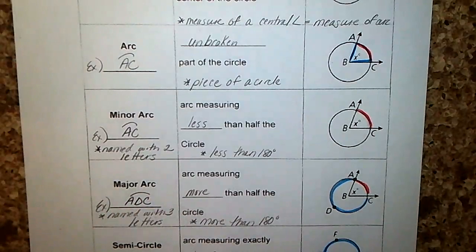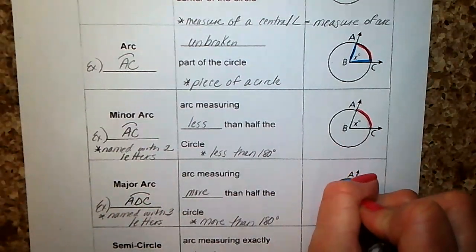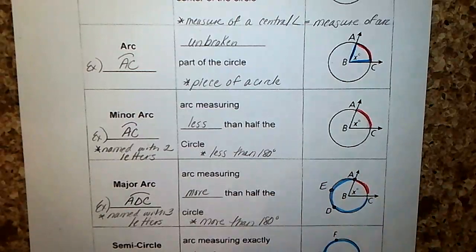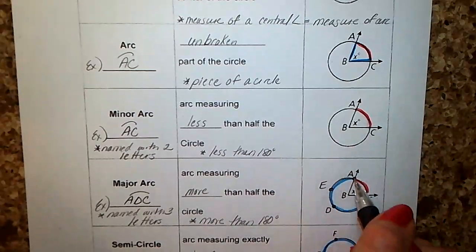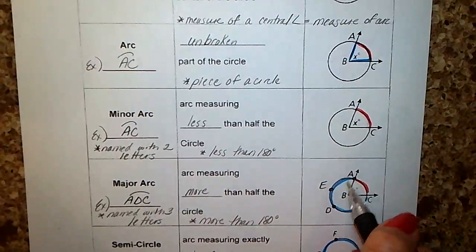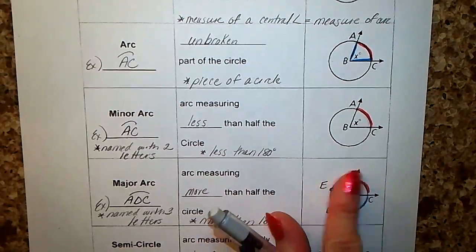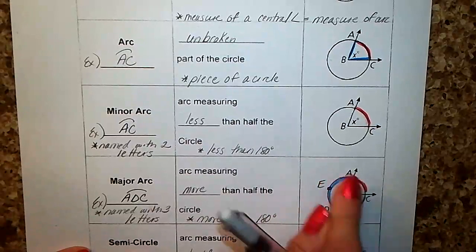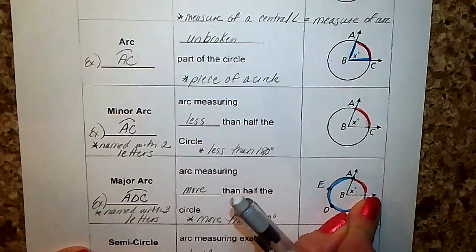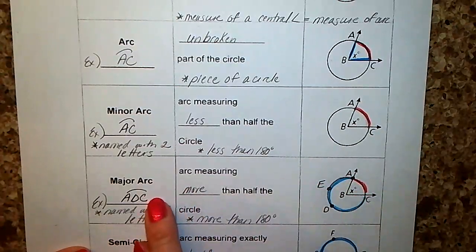One of the key things to remember is that there could be a whole bunch of points. There could be another point right here called E. Now, what do I call it? Do I call it AEC or ADC? Well, it doesn't matter. You just pick any one point in between, starting at A, and end up at C to name your major arc.